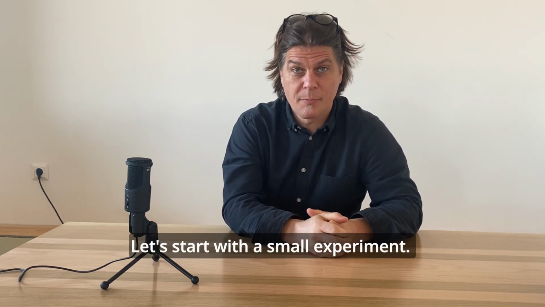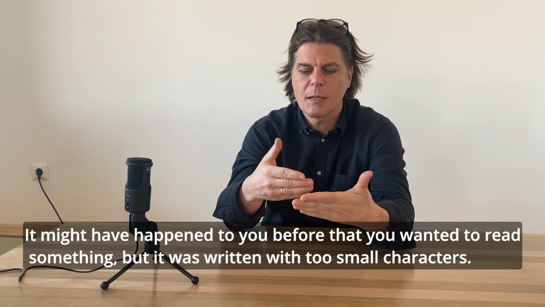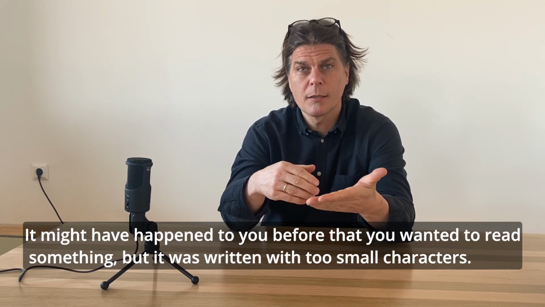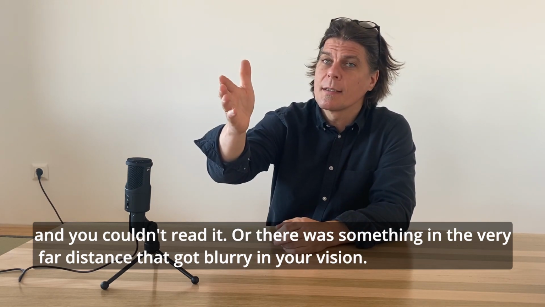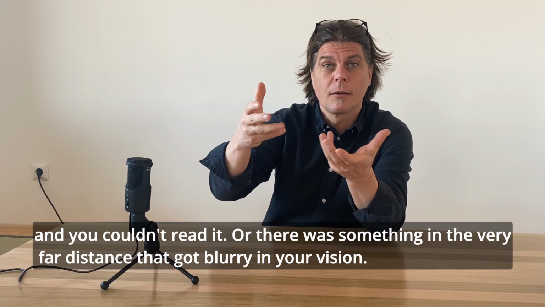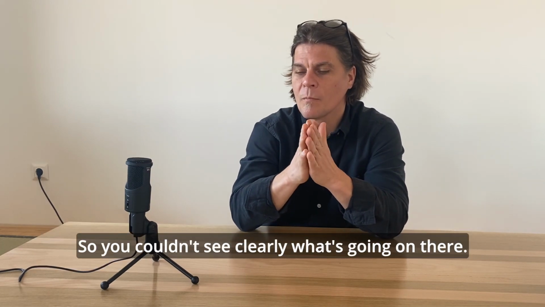Let's start with a small experiment. It might have happened to you before that you wanted to read something but it was written with too small characters and you couldn't read it. Or there was something in the very far distance that got blurry in your vision, so you couldn't see exactly clearly what's going on there.